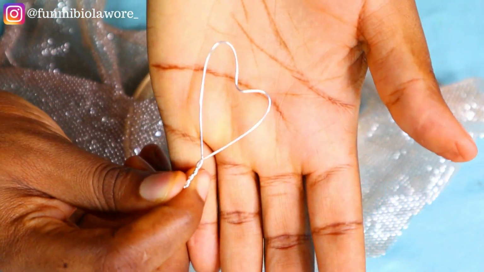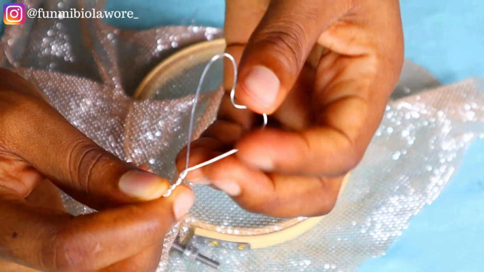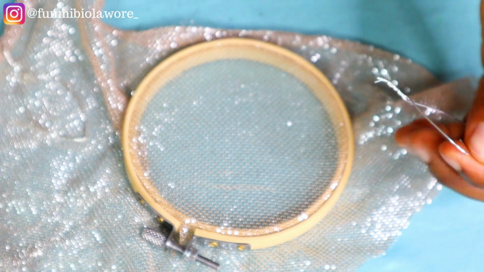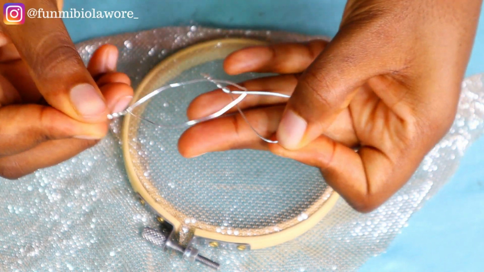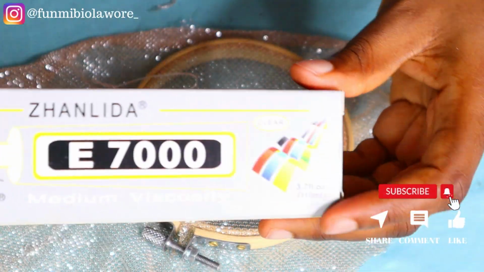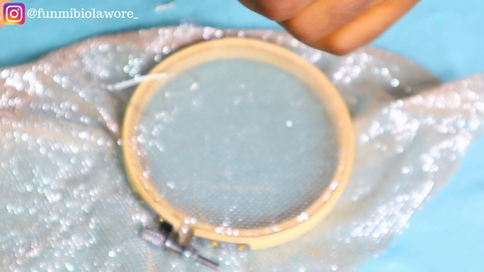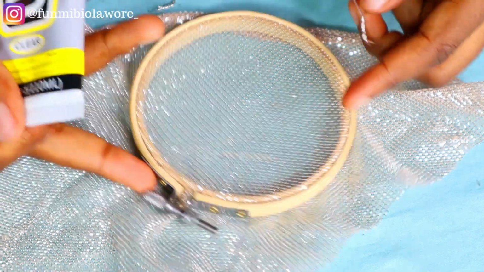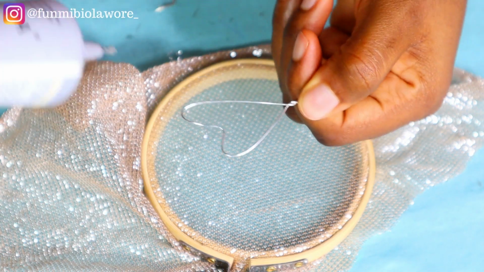So can we see what we have here? This is what I did. You can bend your wire into any shape you like. After doing that for these two, I'm just going to grab my fabric glue, and the glue of choice for today is the E7000 glue. And then I'll just squeeze a dollop all around the rim of this copper wire.